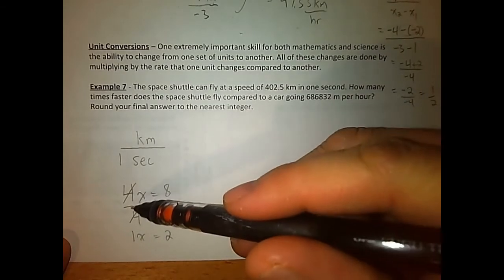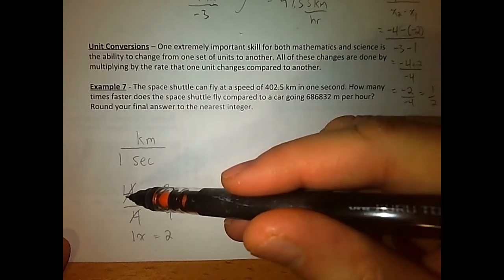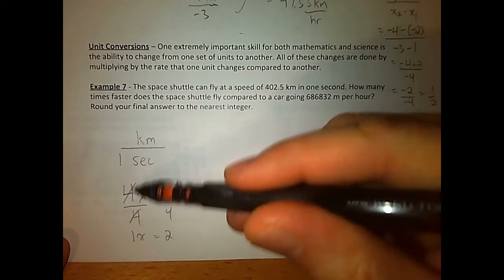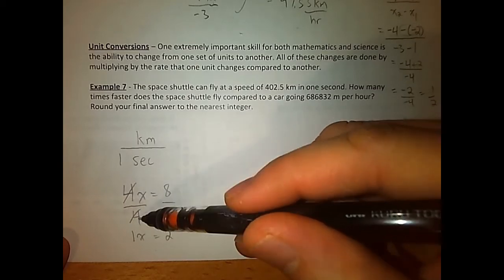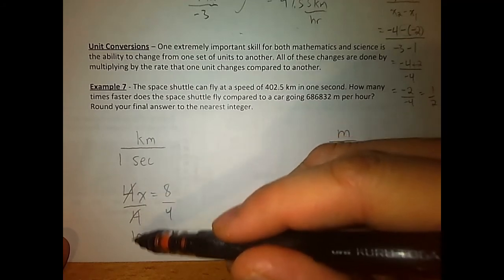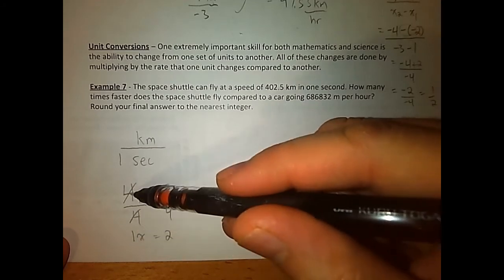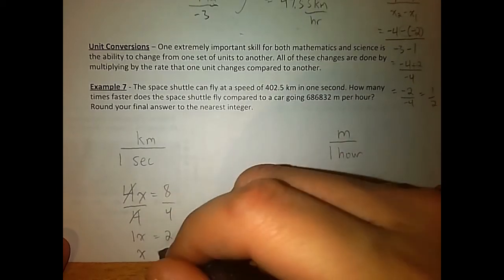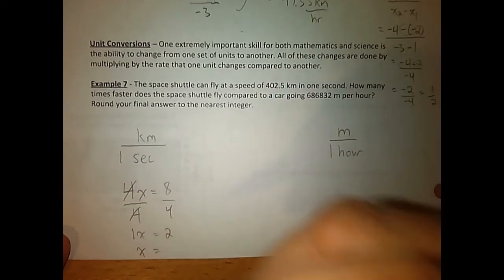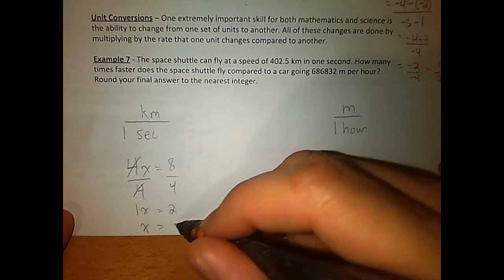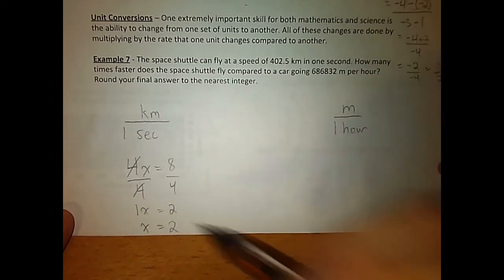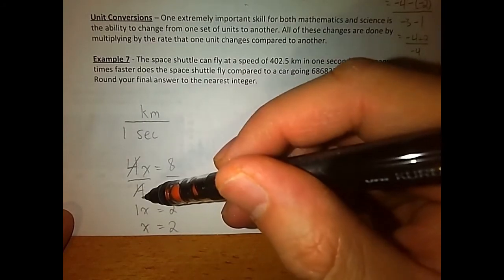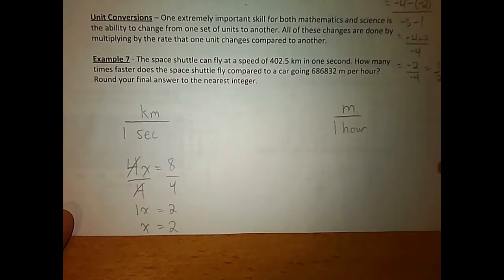But I want to understand this idea, that if I have the same thing on the top and the bottom here, these can cancel out. And we say they cancel out because 4 divided by 4 is just 1. And we say it cancels out because the number goes away, because anything times 1 is just itself. So it's just going to be x equals 2 here. So this is the part of fractions that I want us to remember in this opposite operation.